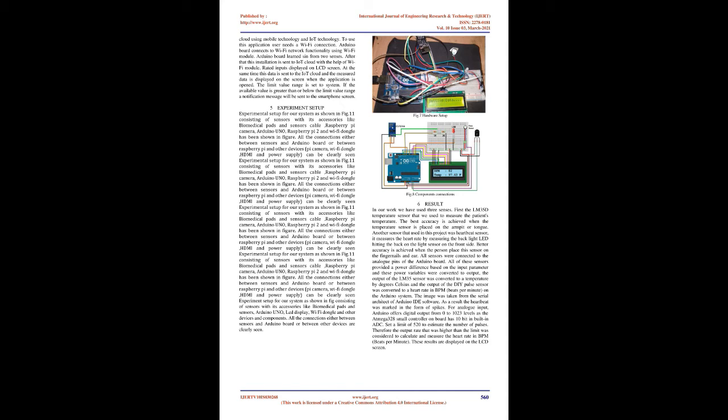These numbers are available on various websites and applications over Wi-Fi. Using a website or app, doctors can track their patients' pulse rate from any place. In this system, two sensors are used: one heat sensor and one heart rate sensor. To display the details with drawings, we have used the BLYNK Android app, and data is transferred to the IoT cloud using mobile technology and IoT technology. To use this application, the user needs a Wi-Fi connection.